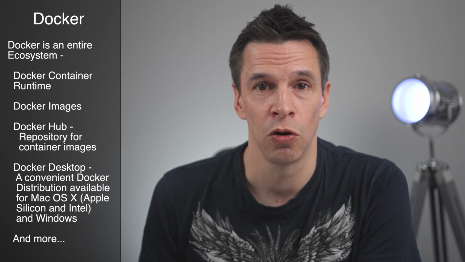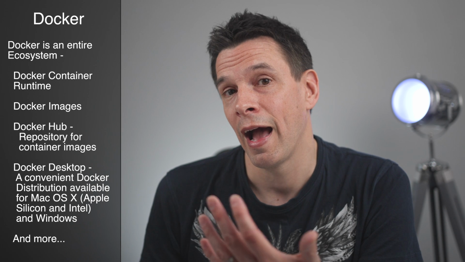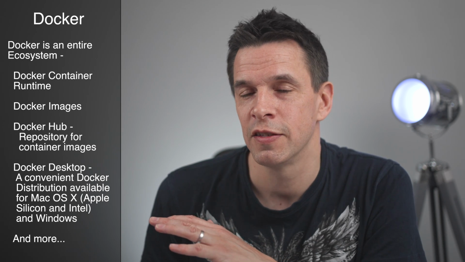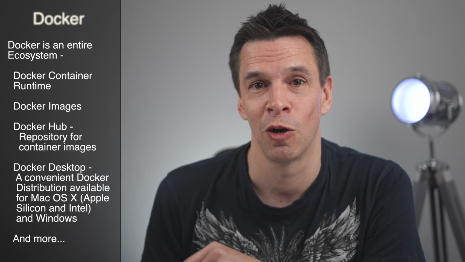Docker is a super convenient platform, but the term Docker actually applies to many different things. So you've got the Docker container runtime, you've got Docker images, Docker Hub, and Docker Desktop, which is a super convenient desktop offering. There's a whole ecosystem around Docker. If you haven't learned Docker, at the end of this course, circle back and take a good look. For now, continue and we'll cover off any areas that we need as we go through this.